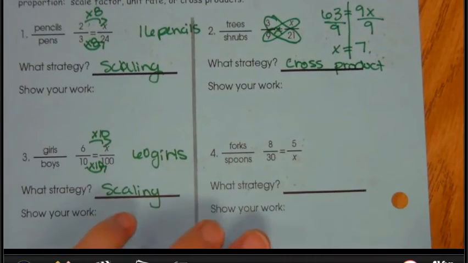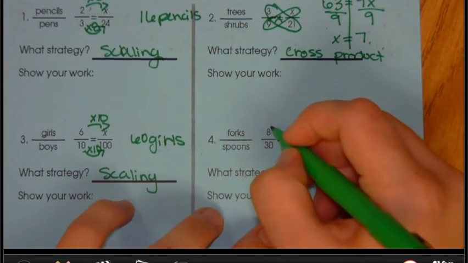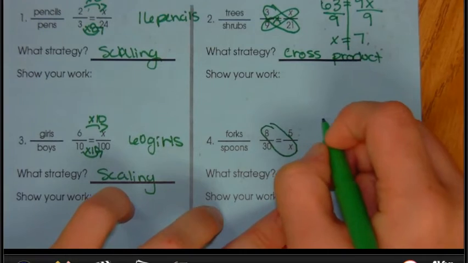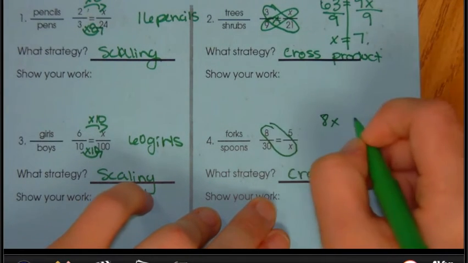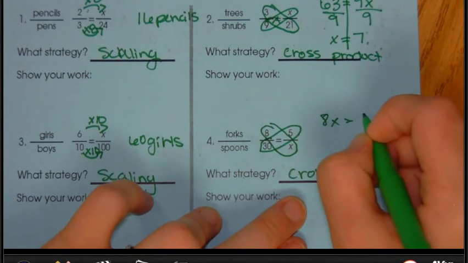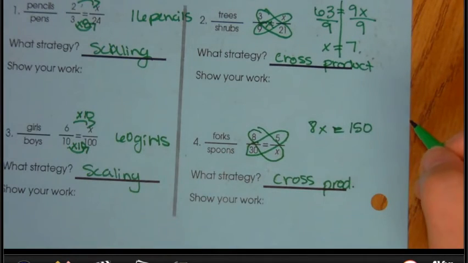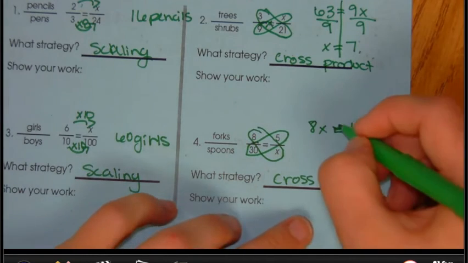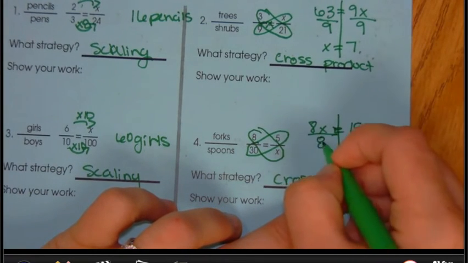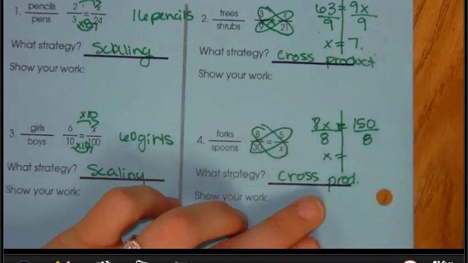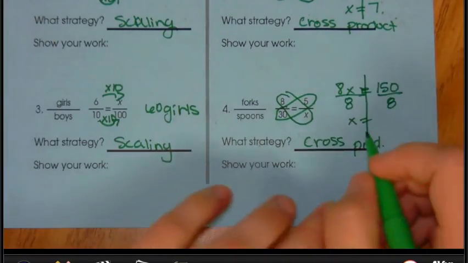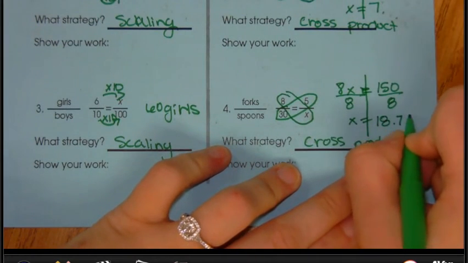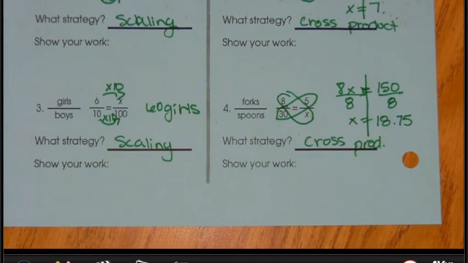And then number 4, let's use the cross product again. Let's start with the top down to the bottom right. So 8x, let's write cross product, is set equal to 30 times 5, which is 150. To get x by itself, I'm going to divide by 8 on both sides. So x is going to equal 150 divided by 8. I used my calculator to help me out on this one too, because that one's not nice. It is 18.75. If you have any questions, please let us know.